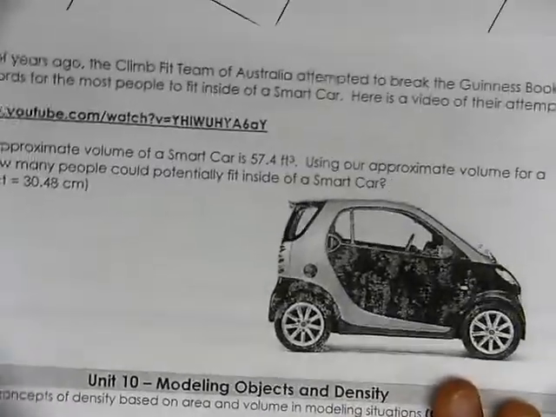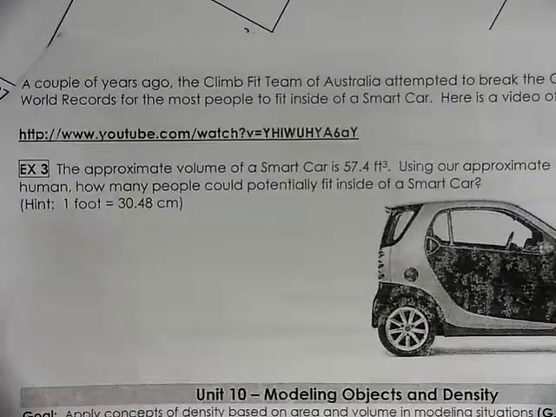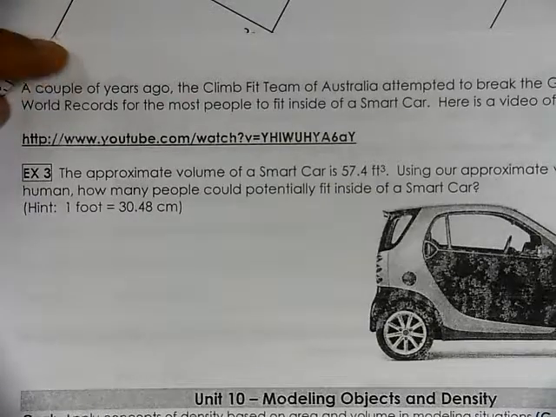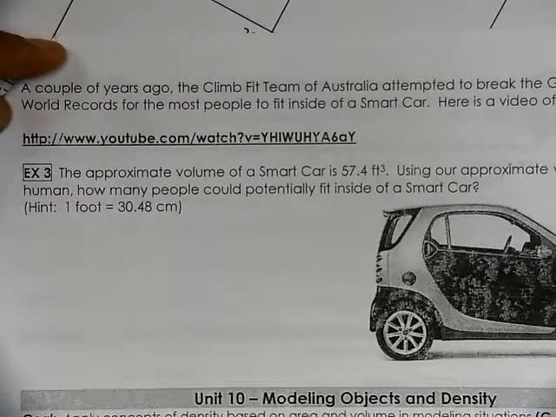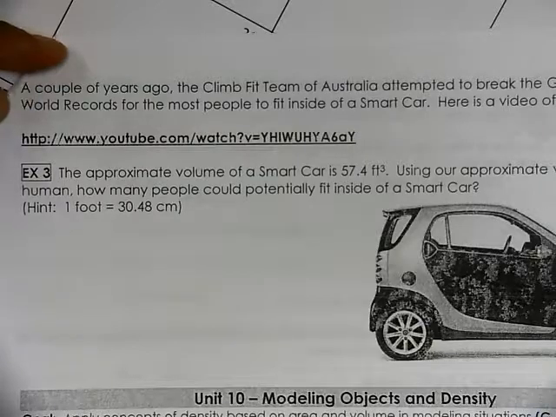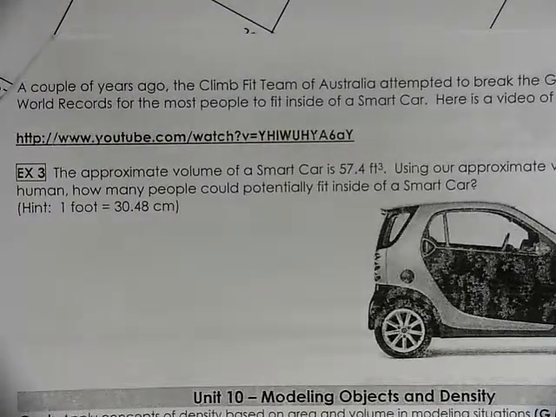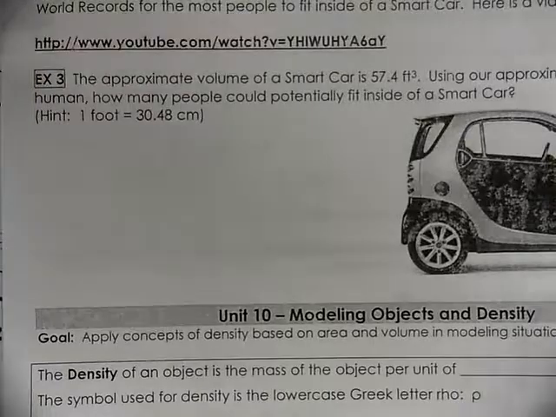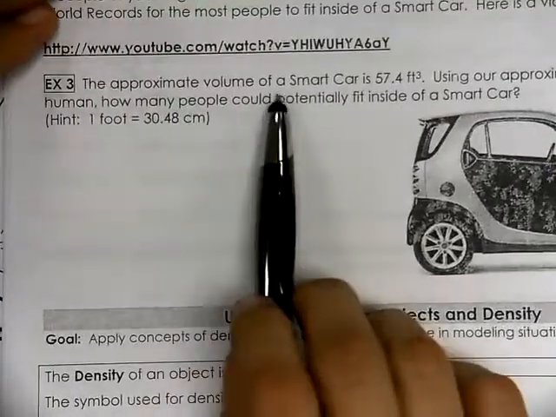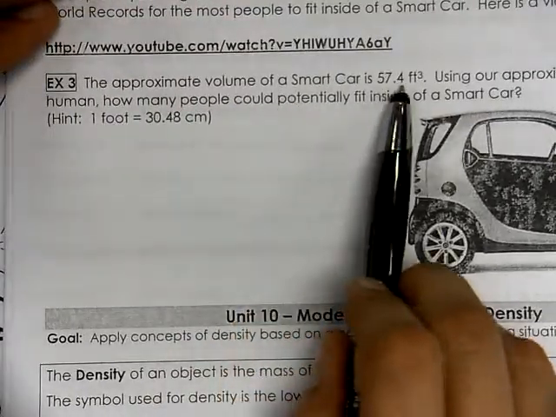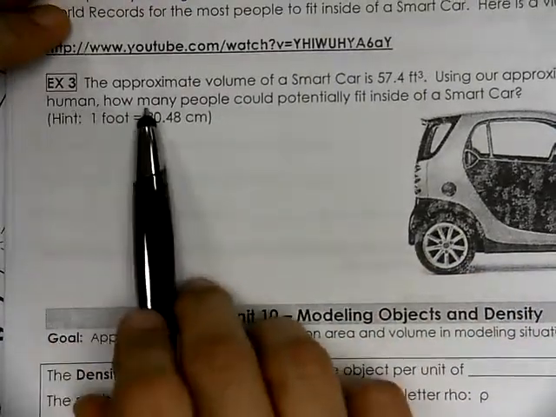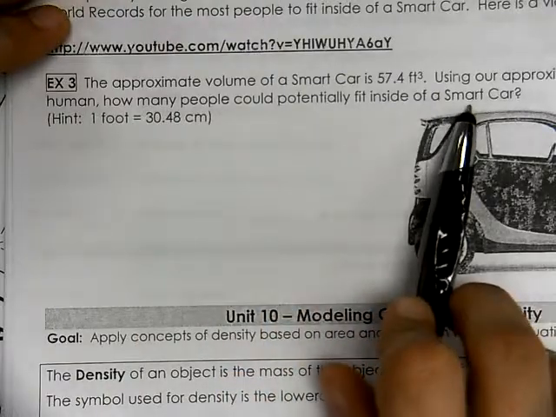So on the next page, it says a couple years ago, the Club Fit team of Australia attempted to break the Guinness Book of World Records for the most people to fit inside a smart car. So we're going to watch a video of their attempt. So they crammed 18 people in that car. Let's take our crash test dummy. If I say the approximate volume of a smart car is 57.4 cubic feet, for our approximation for the human, how many people do you think we could fit inside the smart car?